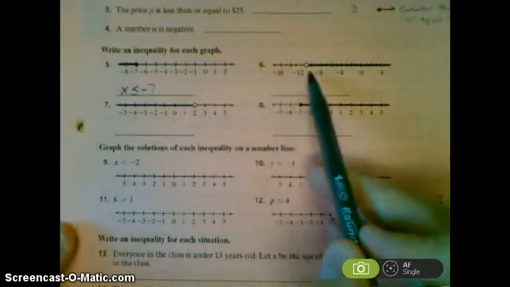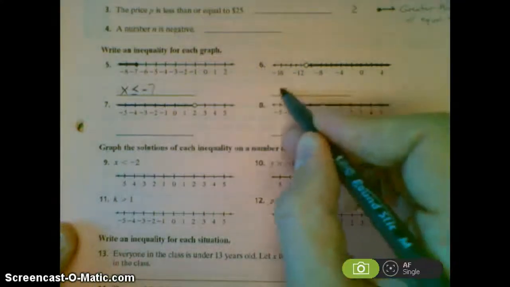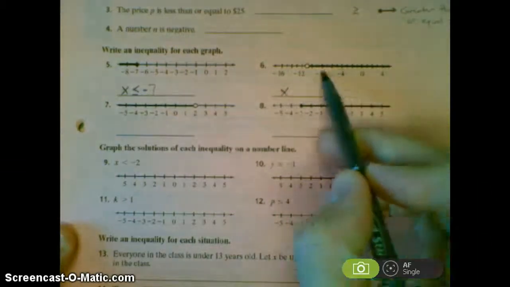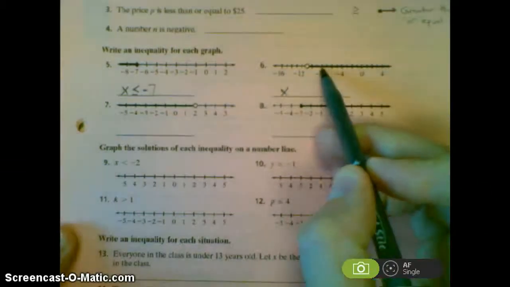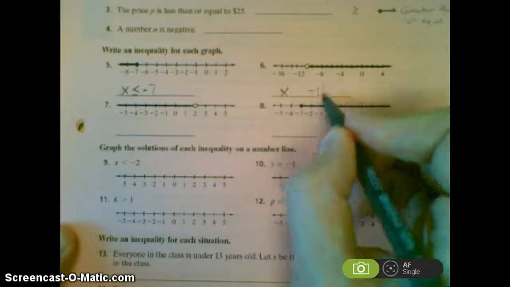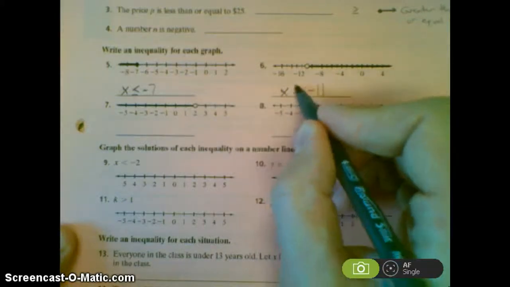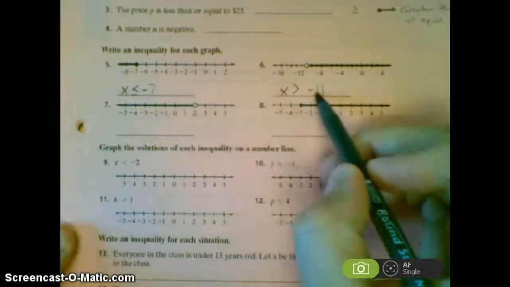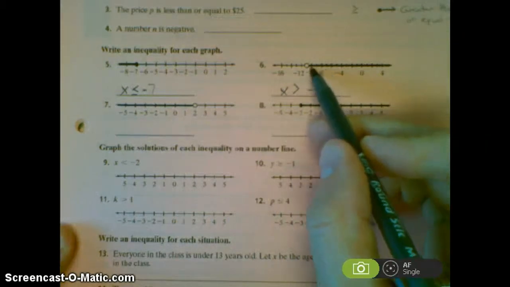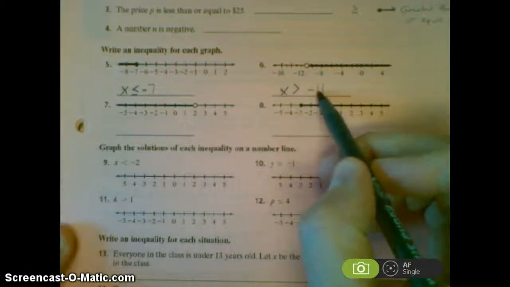Number 6, my variable x, again, is any number that is greater than, what's there? Let's see, that's 8, 9, 10, 11, 12. So that must be negative 11. And it's an open dot, so it does not include negative 11. So that could be negative 10.9999999999999, but not negative 11.